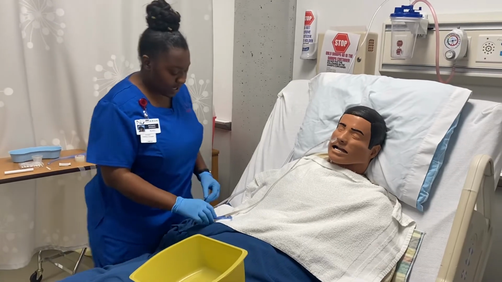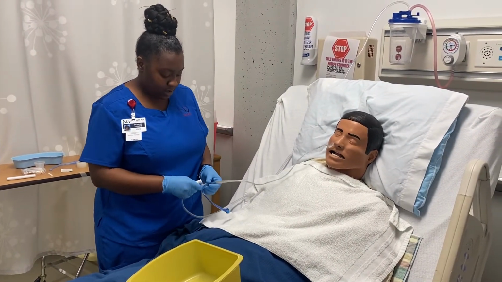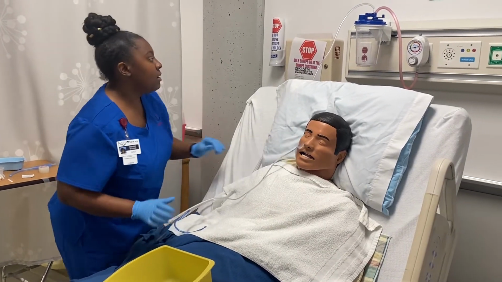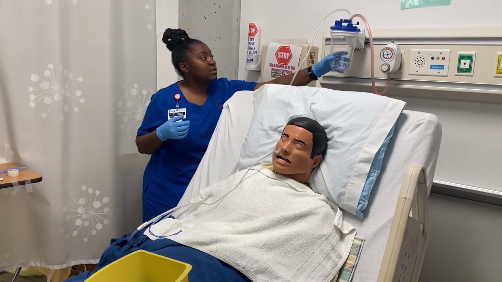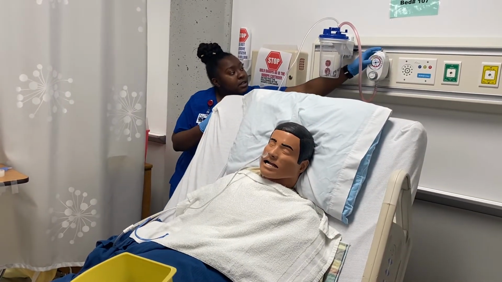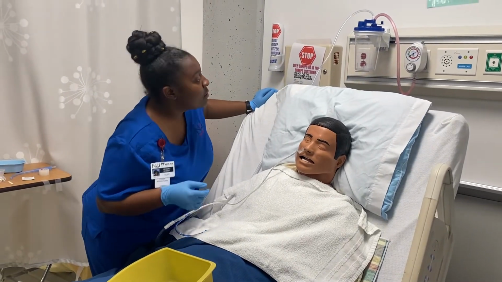And then after that, I'm going to attach this tubing to the suction machine. Make sure there's no creases or anything. I'm going to do it intermittent. Perfect.